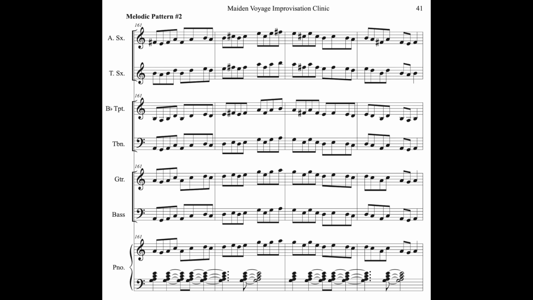This one is one of my favorite patterns. I usually play this one in triplets, but I've modified it here to make it work with straight eighth notes.